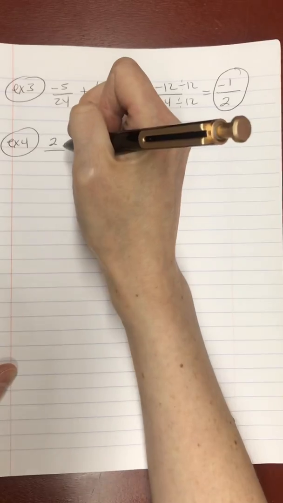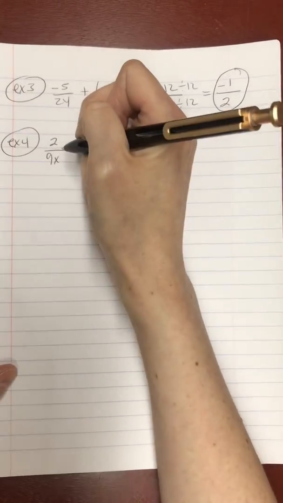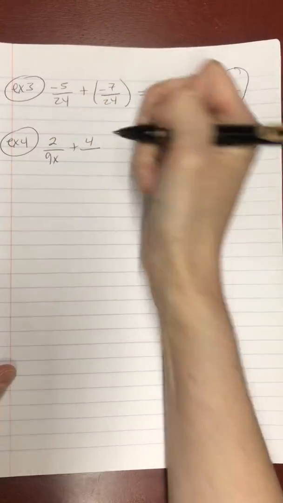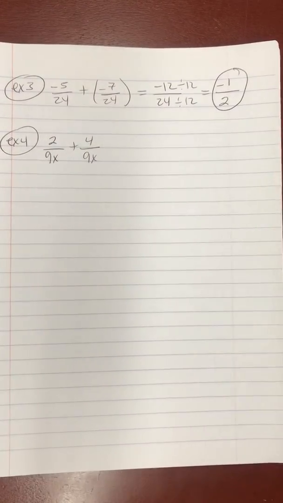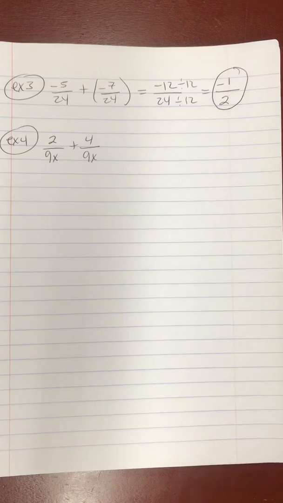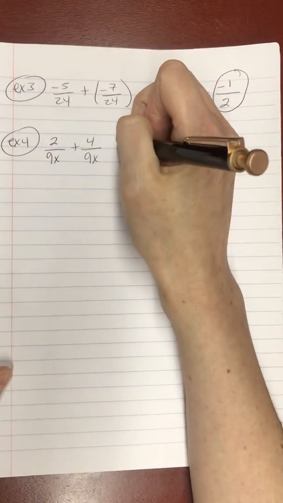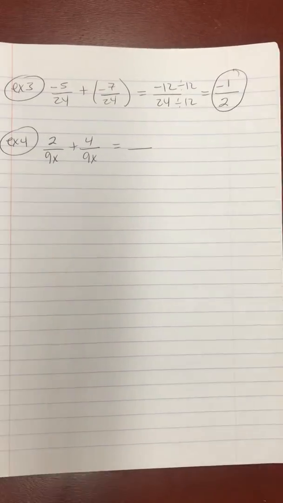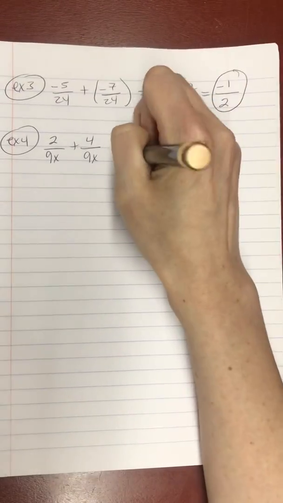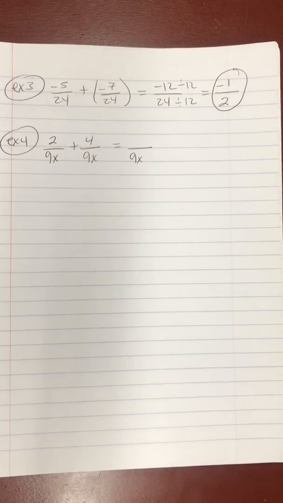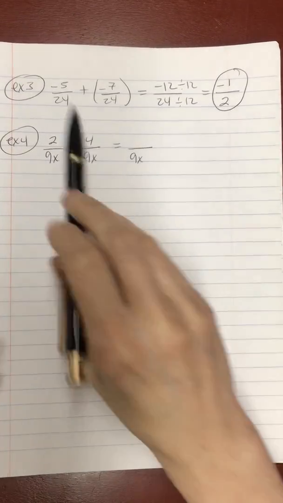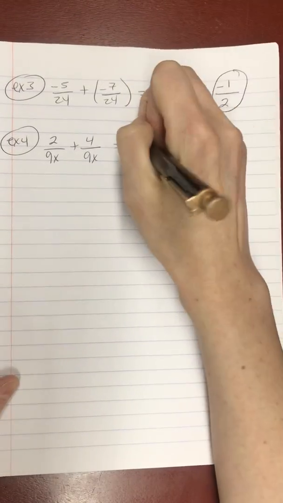Here's where I'm going to start giving you guys some variables. And this is where using a calculator isn't necessarily the best thing because you have these x's. So what we've got is 2/9x plus 4/9x. All right, and so if we go ahead and add these together, well, the good news is they are like fractions, so we know the denominator will stay the same. But now on top, we just add 2 plus 4. It's pretty easy. You get a 6.